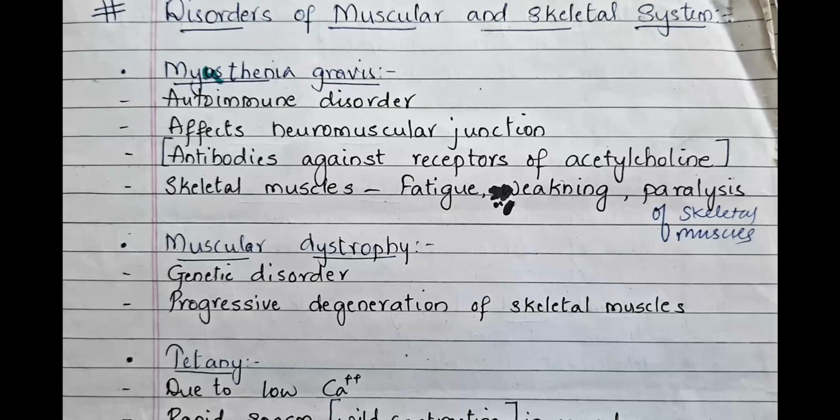Well, here I conclude the topic of joints and I switch over to the next one, the diseases. Diseases related with the skeletal system and muscle system of the body. First is the Myasthenia Gravis. It's an autoimmune disorder. First question, what is an autoimmune disorder? बोलिए, ऑटोइम्यून डिसऑर्डर का मीनिंग क्या होता है जी?